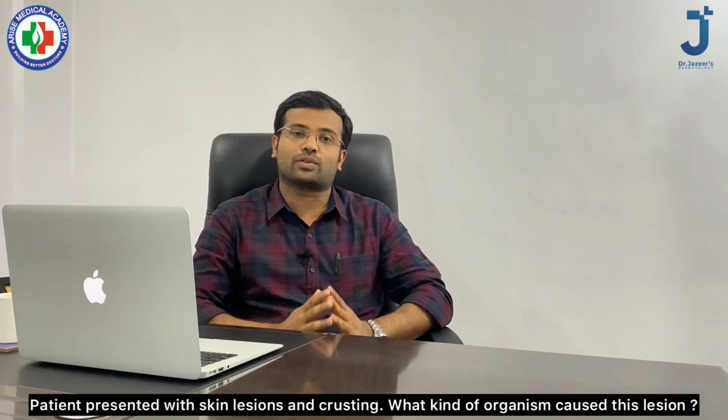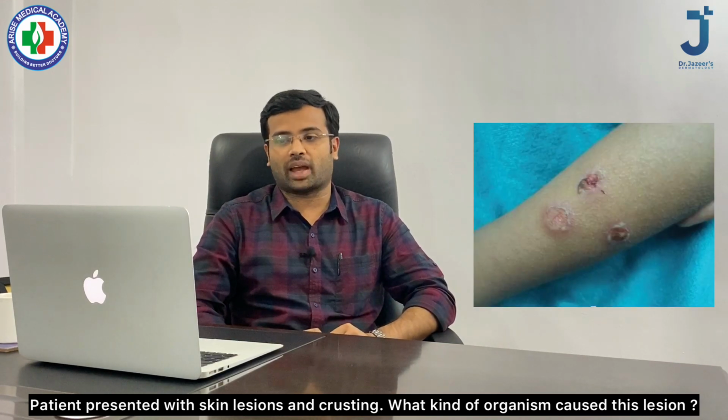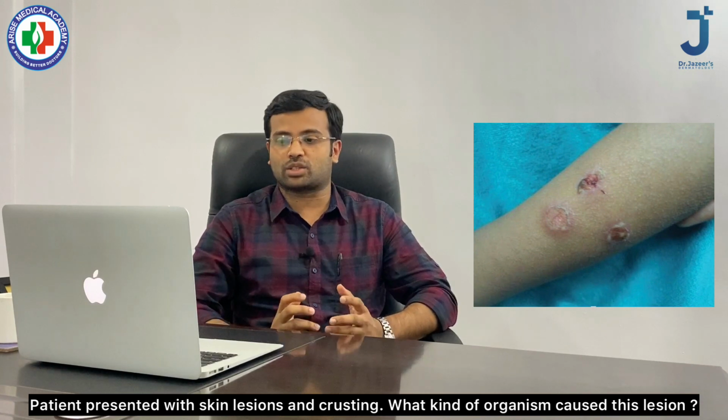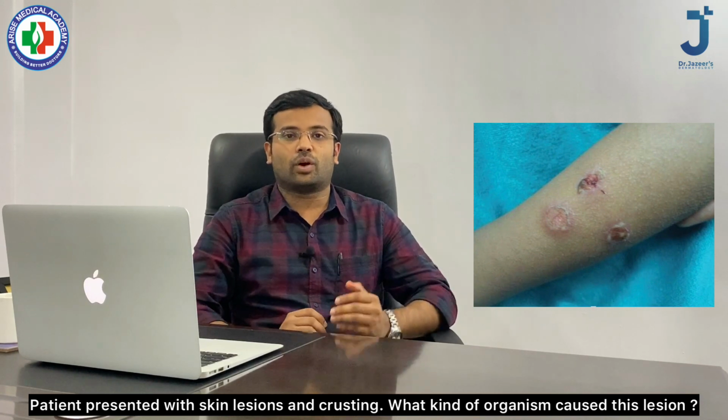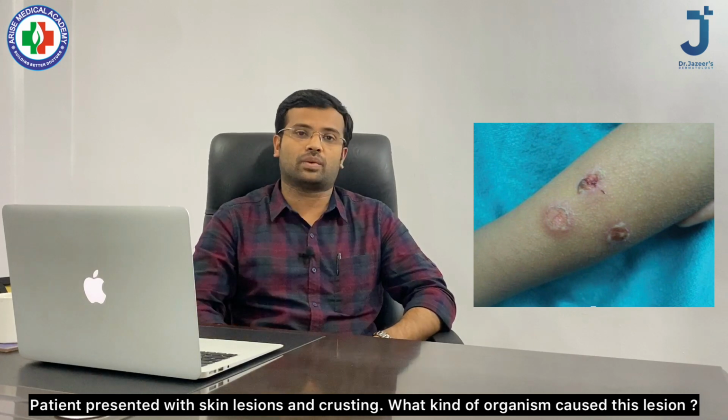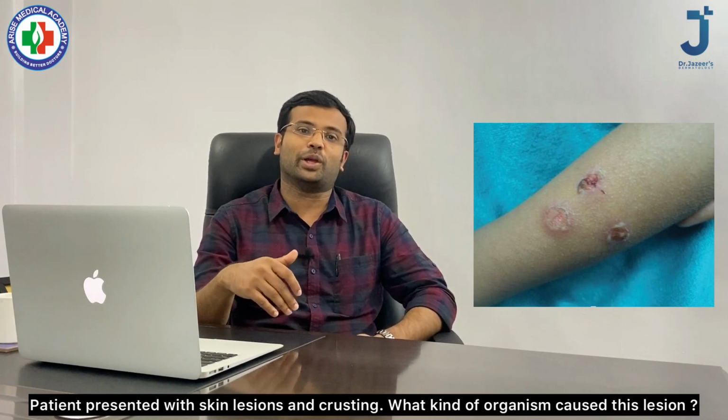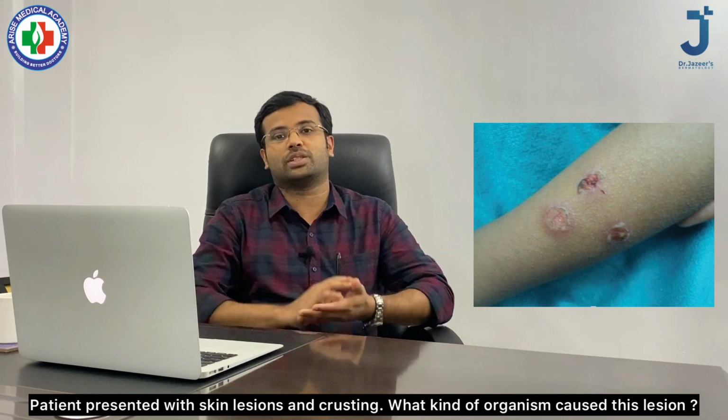Now the next question is again another image based question, where there was an image with three types of lesions shown in the forearm. Usually when we talk about impetigo, we always talk about the area around the mouth. Now in this question they have given a patient presenting with these kinds of skin lesions along with crusting, and the question is what kind of organism is causing this lesion. Earlier we got a question where a pharmacological aspect was discussed. Now in this question they are going into microbiology, so dermatology and microbiology are coming together.